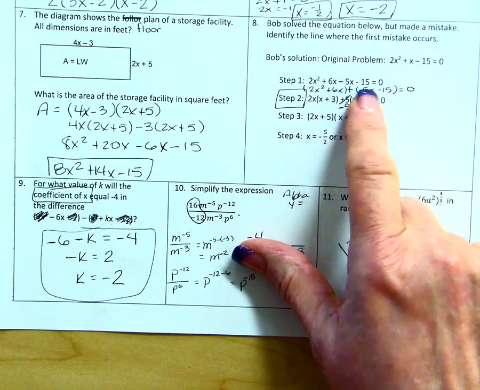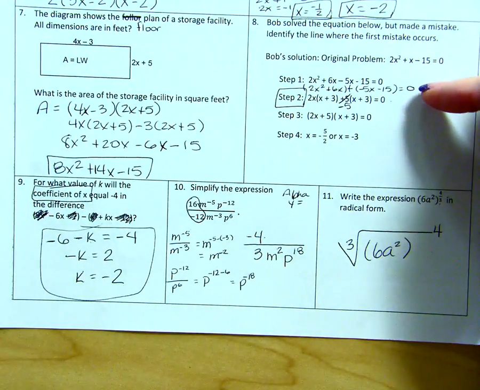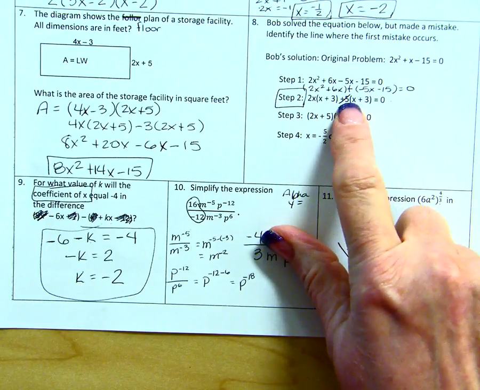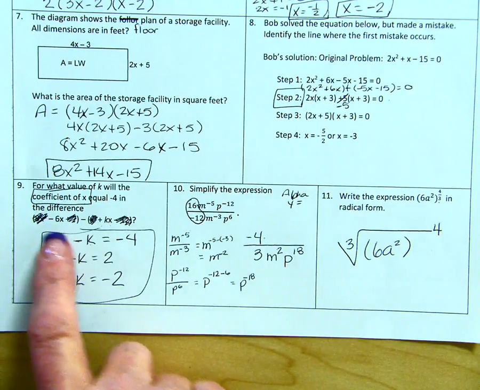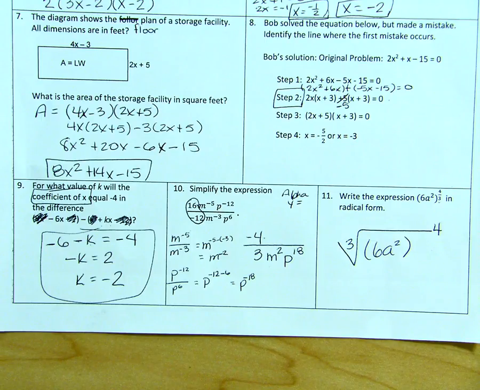For number 8, you're looking where there was a problem. Well, what they didn't write down here was this grouping, and that might help us out. So we went ahead in class and we wrote this down, and we found out that because this is a negative 5x, we should have pulled out a negative 5, and they pulled out a plus 5. So that's why step 2 was incorrect. For number 9, all you needed to worry about were the x terms, and you really only needed to worry about the coefficients. We needed their coefficients to equal negative 4, so it was a negative 6 minus k equals negative 4. Solve for k.